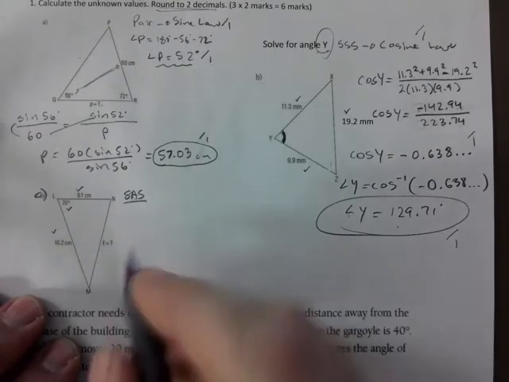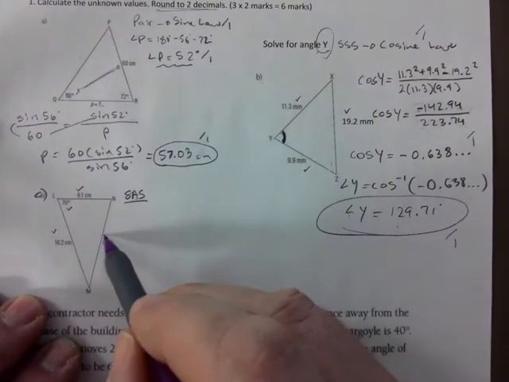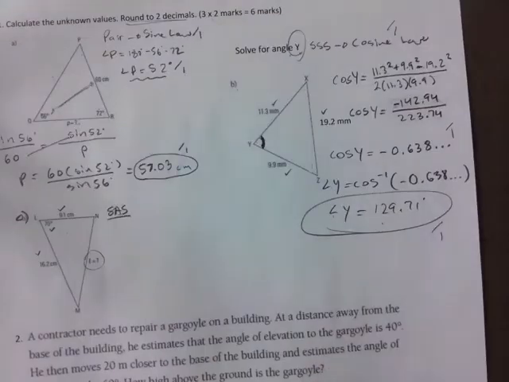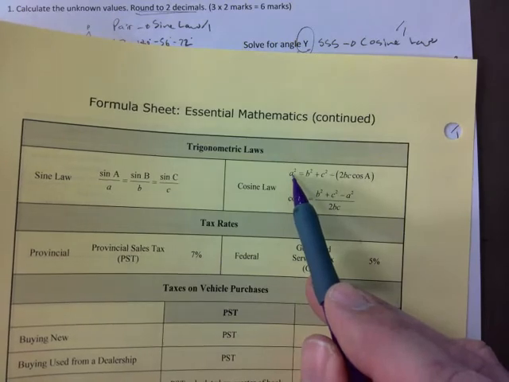Tres. Okay. And then we go SAS. So I'm trying to find this one. And you're looking at your formulas and you're like, Mr. Dirksen only gave me ABC, right? But this is the side you're wanting. So make sure the angle across from it is there.